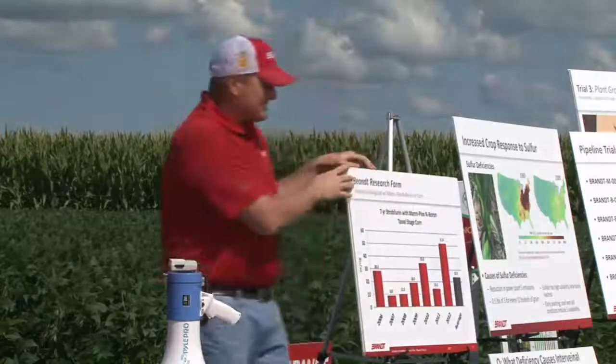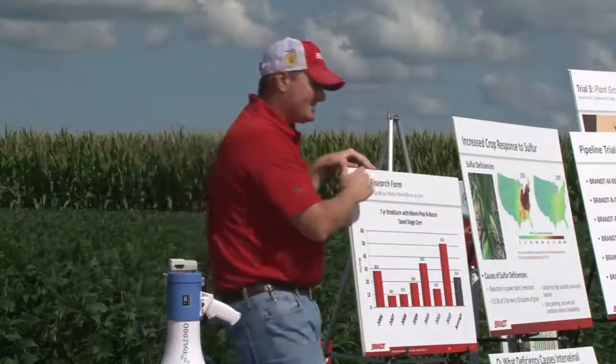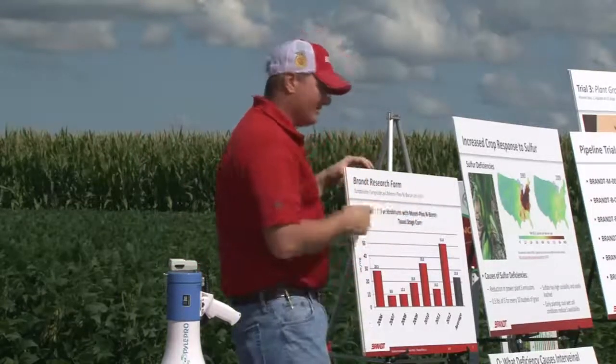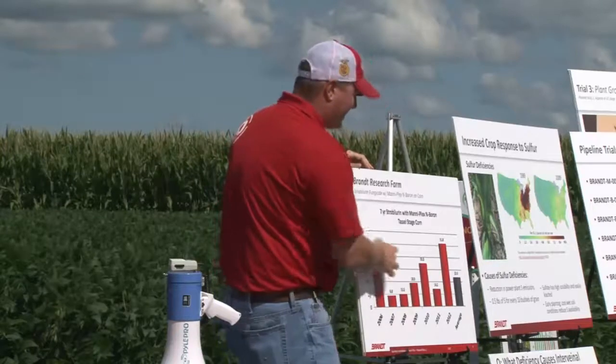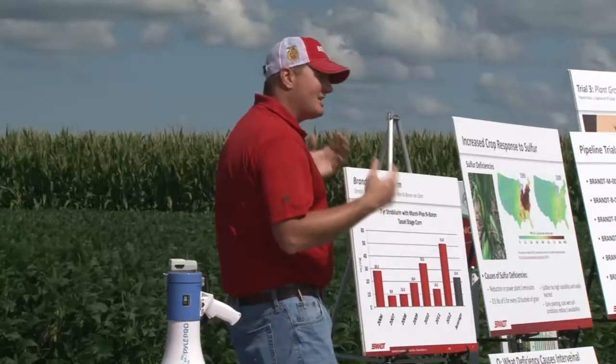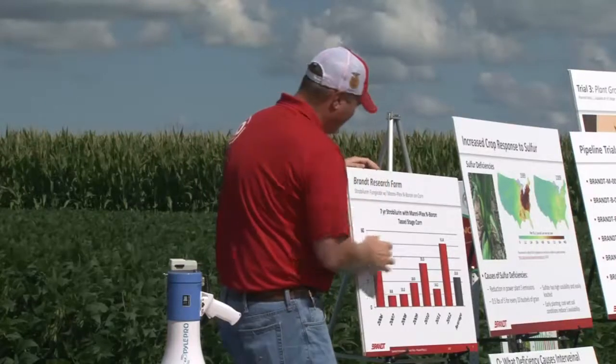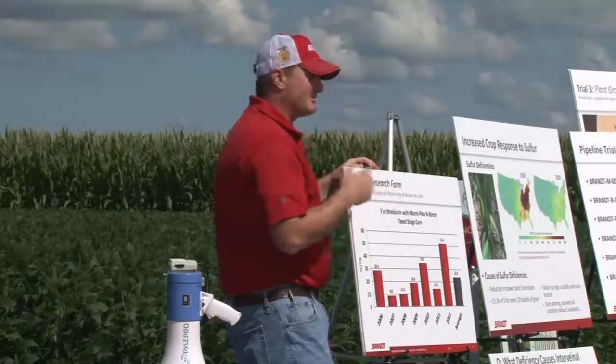Some boron data. This is on corn. This is the N boron. Seven years of data going out with the fungicide, okay? And what we're looking at is a boron fungicide combination at tassel on corn. And you can see across the board we've seen really good yield responses.